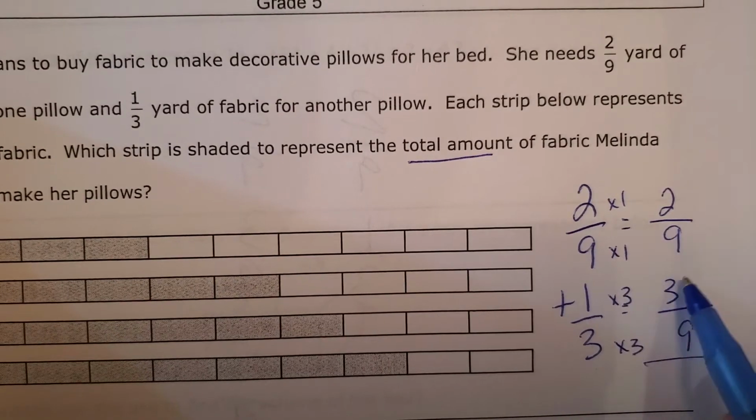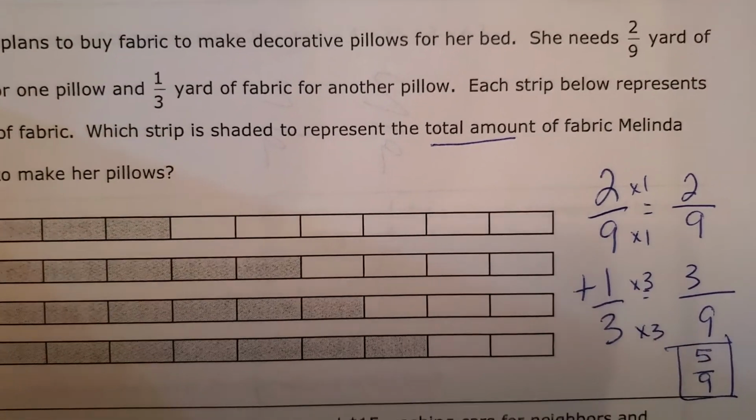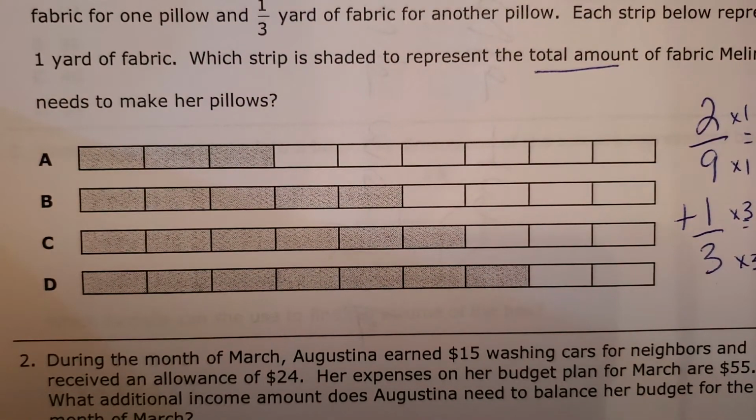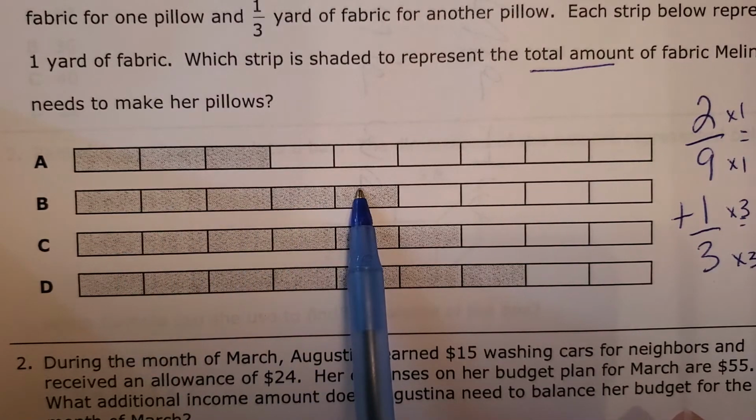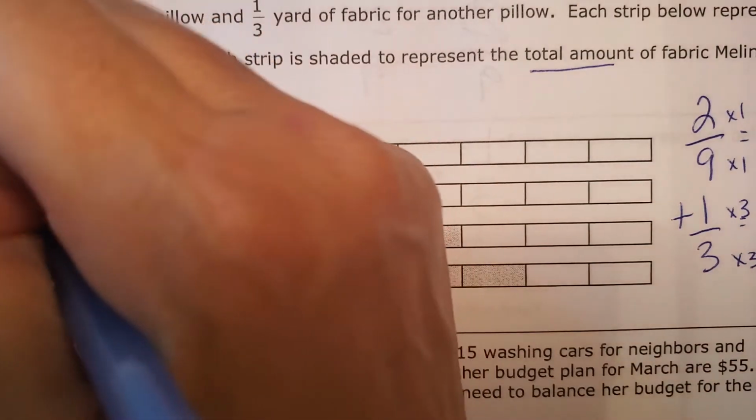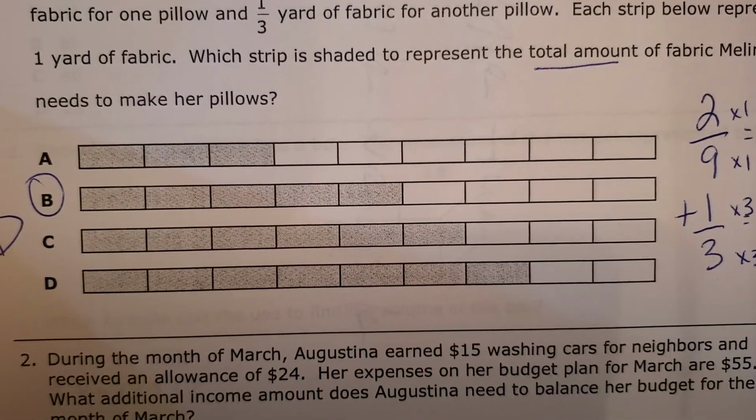We're going to add these together. 2 plus 3, 5 over 9. Remember, your denominator stays the same. So you're finding the picture that has 5 pieces shaded out of 9. 1, 2, 3, 4, 5 right here. 6, 7, 8, 9 total. The correct answer is B.